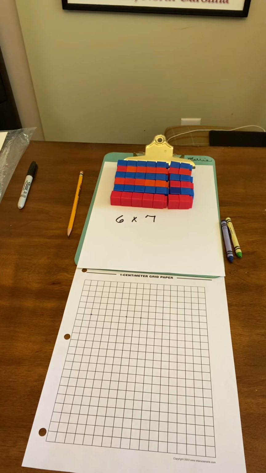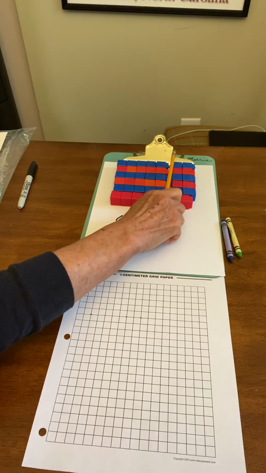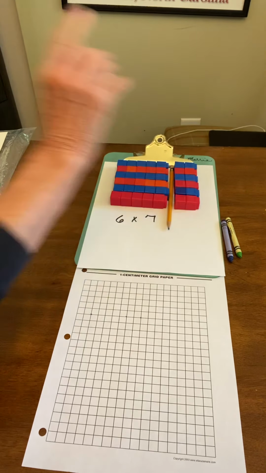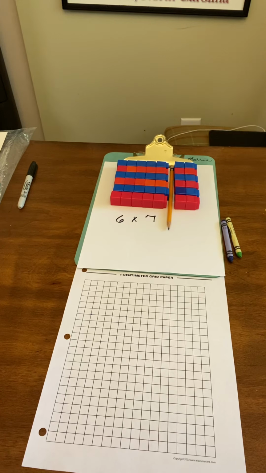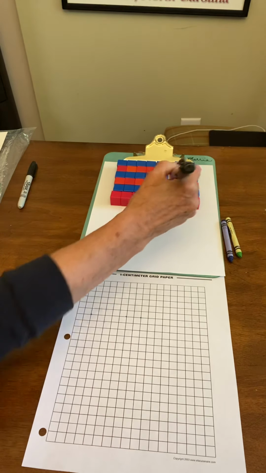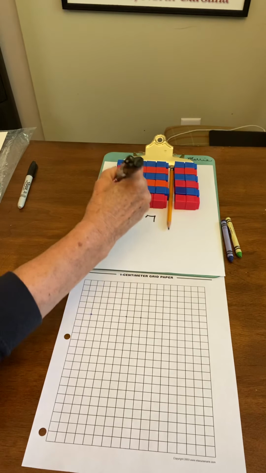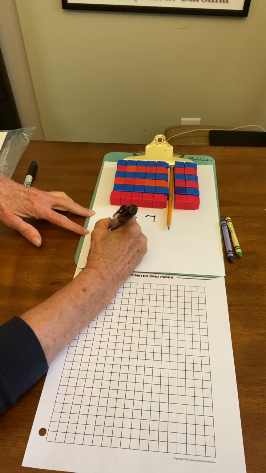And they'll usually say, oh, I love to multiply by 10s, and 5s are easy, 2s are easy. So we could decompose 7 in lots of ways, but for this, I'm going to decompose it into a 5 and a 2.